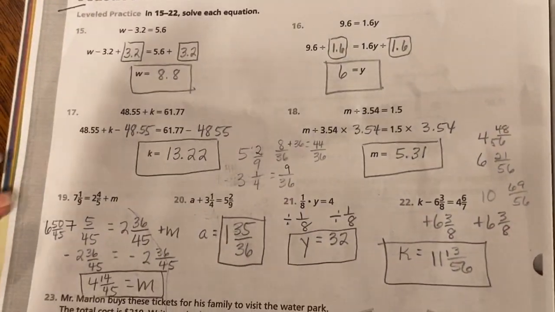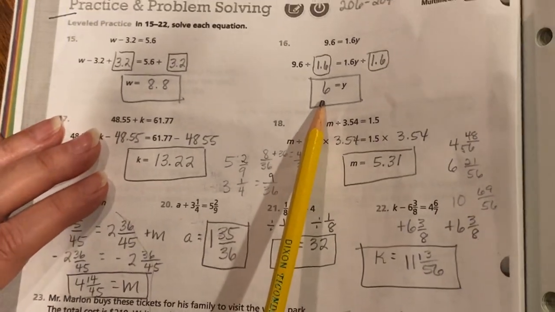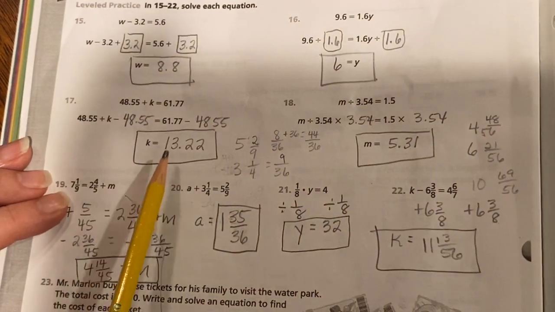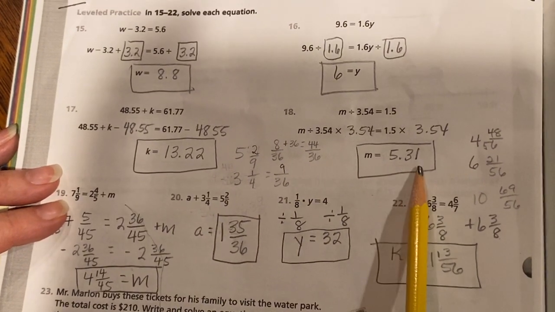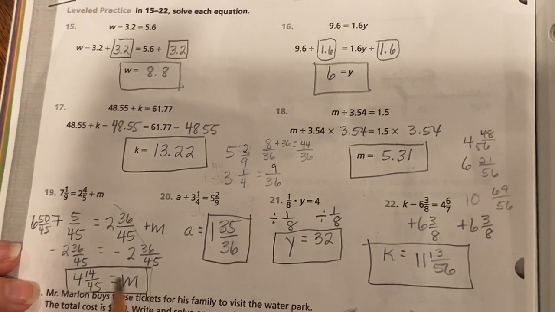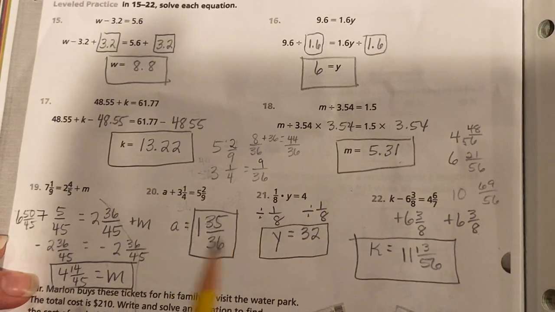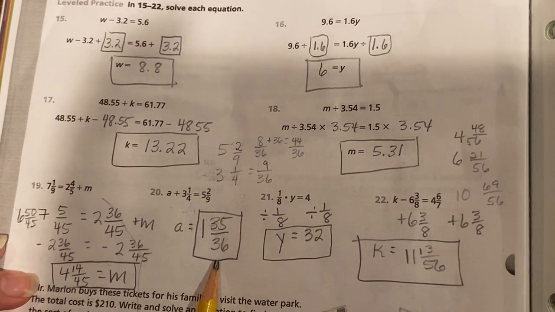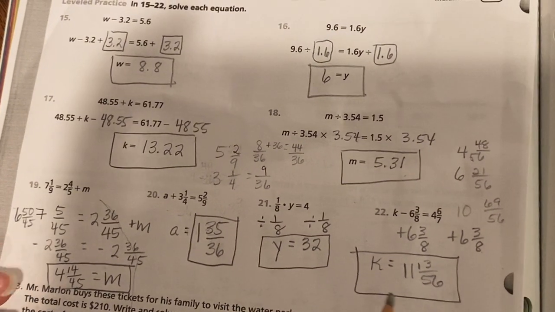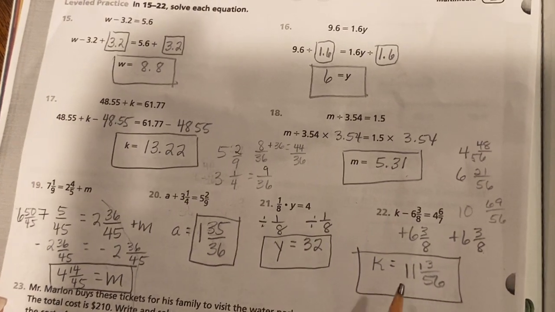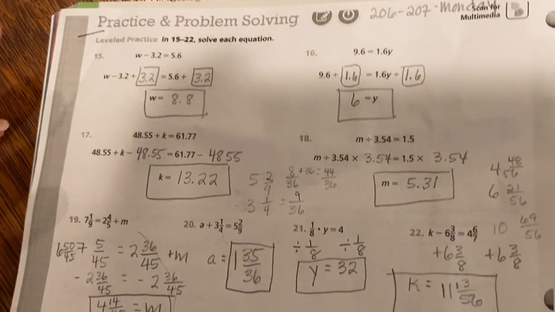Okay, so for 15, the answer is 8 8/10. For 16, the answer is 6. 17, it's 13.22. 18, 5 31/100ths. 19, 4 14/45. For number 20, it's 1 35/36. Number 21, y equals 32. And number 22, k equals 11 13/56.